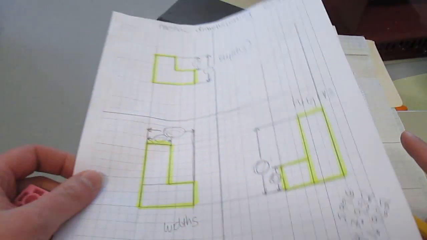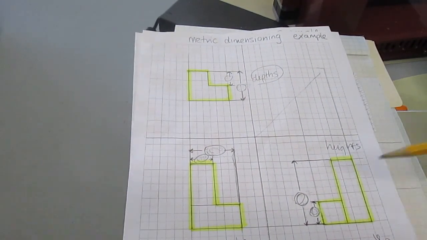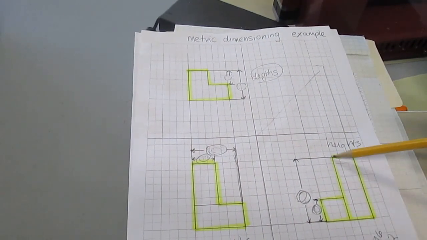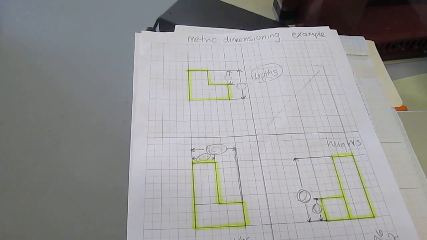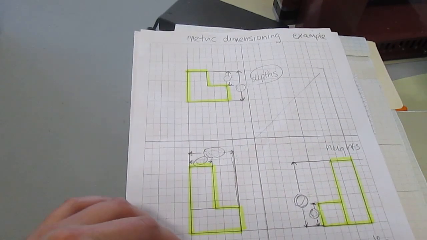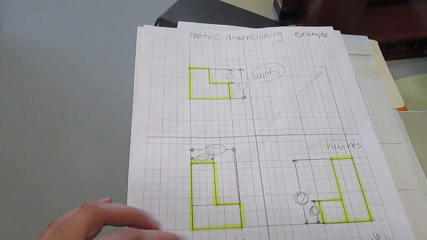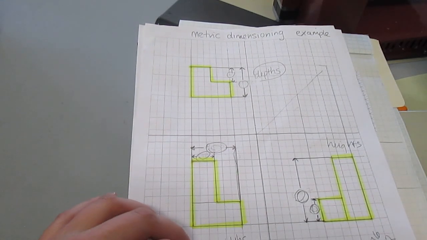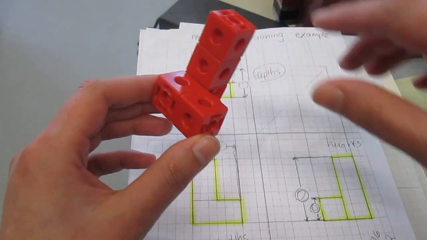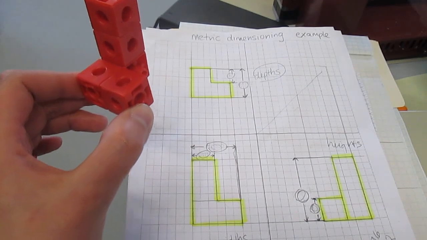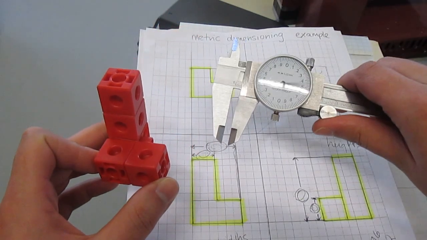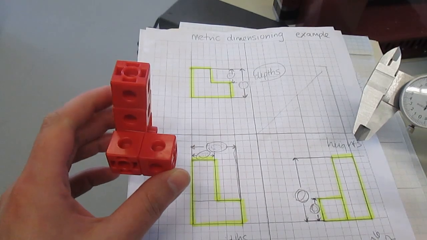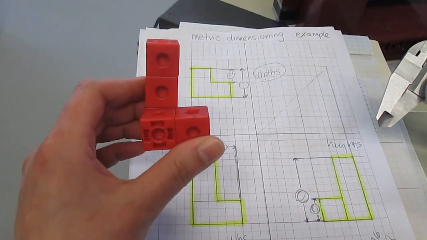For the second sketch, again, I've used a highlighter just to show you how the sketch is separate from the extension and dimension lines. You should already have this sketch done in your notebooks from when we completed technical drawing, the last activity. So you should be using the assembly to get your measurements, but this time you're using dial calipers. Okay, so this is the front view.